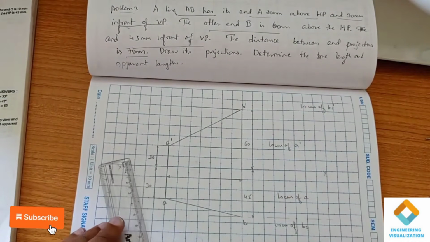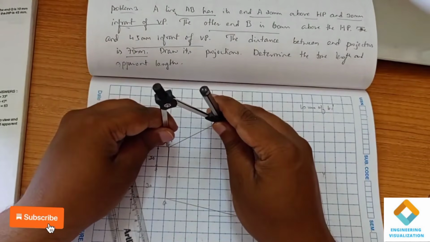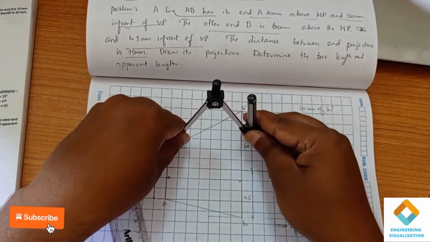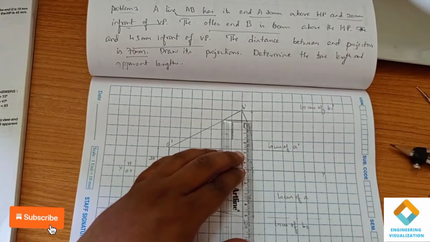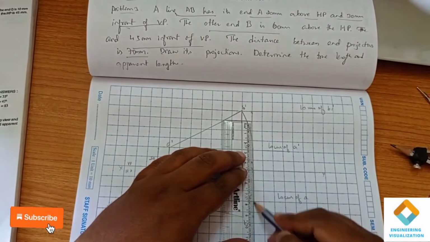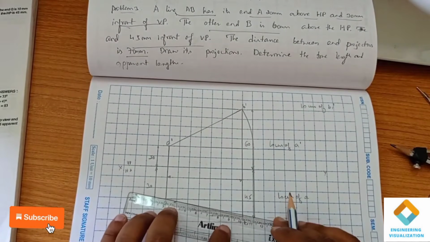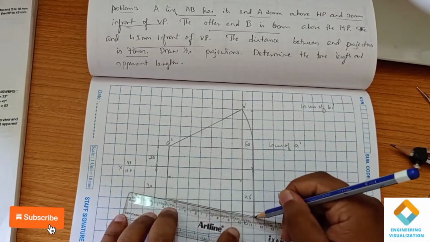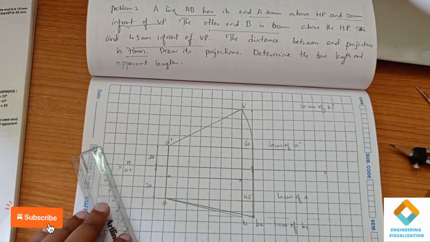So now using these 2 points, we are going to find out the lengths. So in this problem we have to do the reverse process to get the 2 lengths. Okay, so now we join from here. So this is B2. Okay, that is 1 true length.